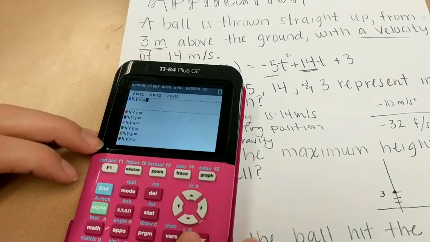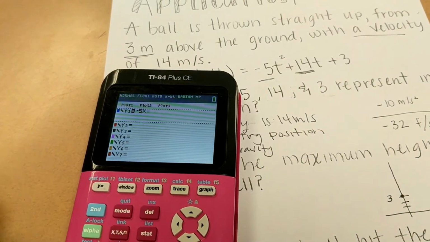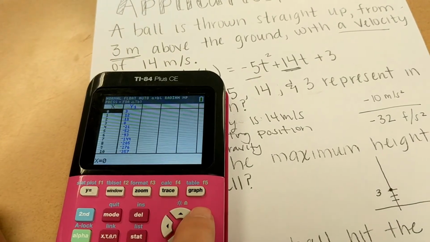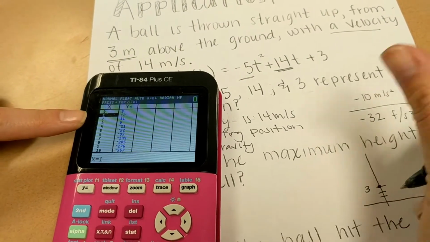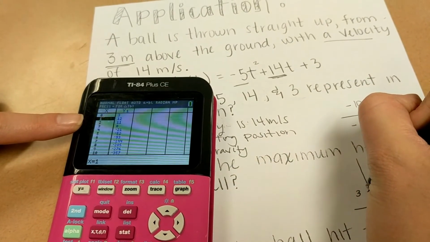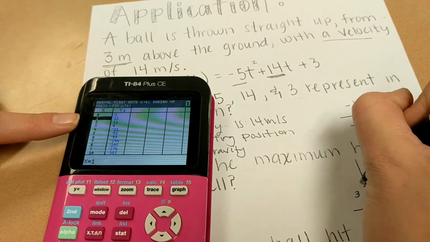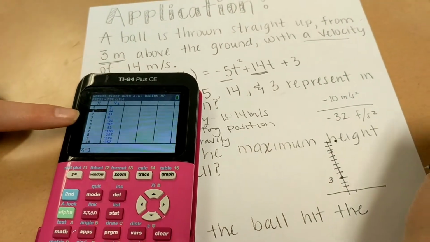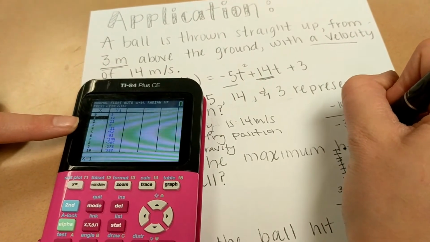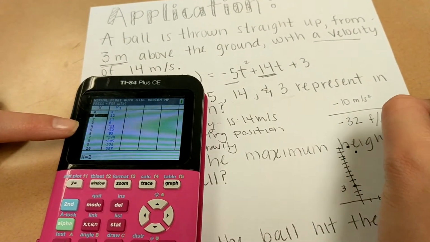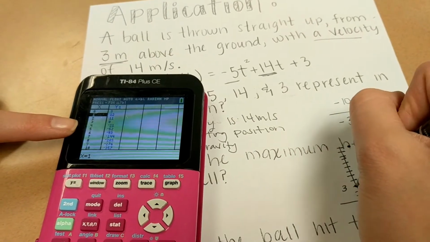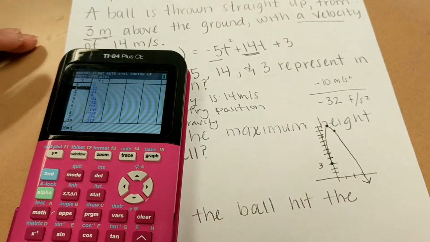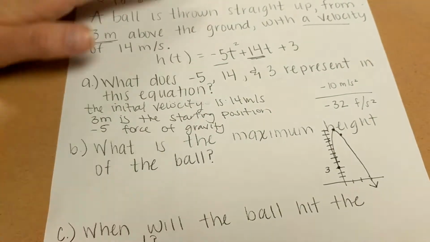So we've got negative 5x squared plus 14x plus 3, and we've got some points. 1 second later, Danny the dino was up at 12. 2 seconds he was here. And then 3 seconds, 0. So there is our model.